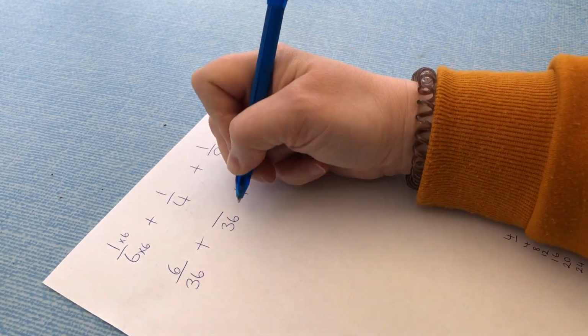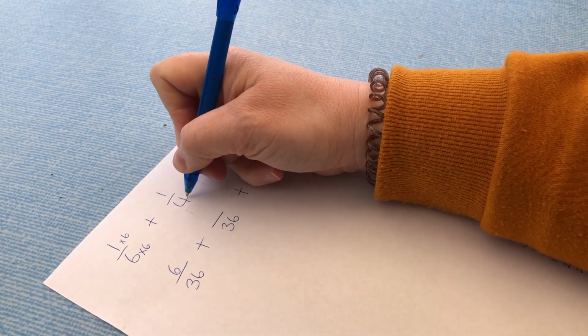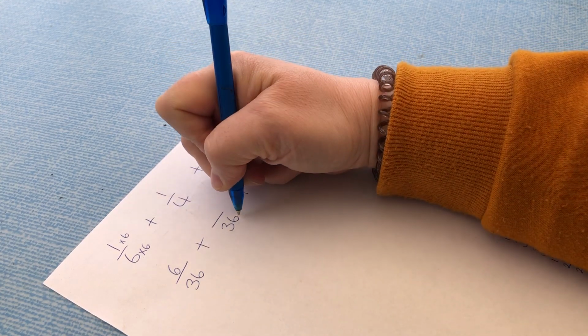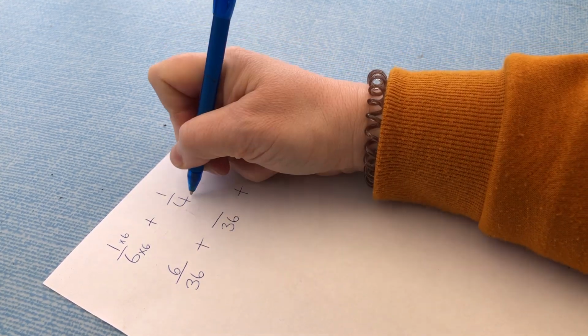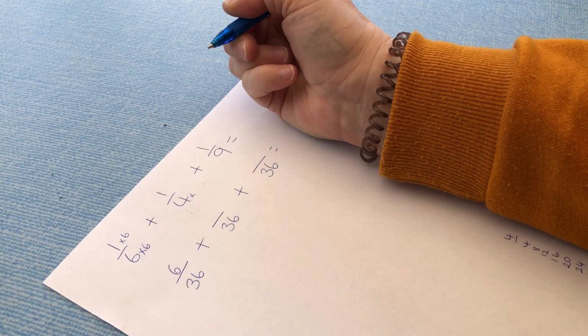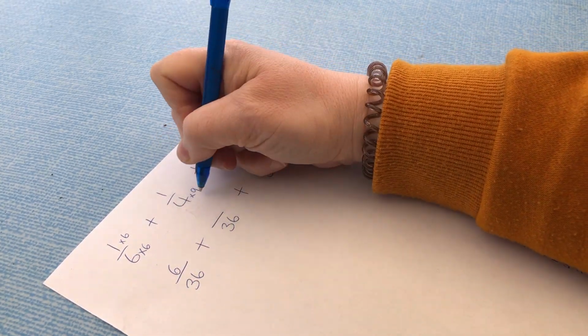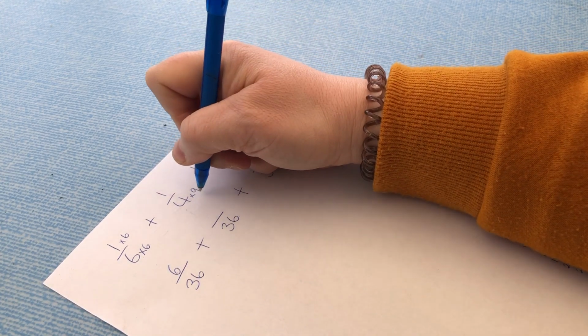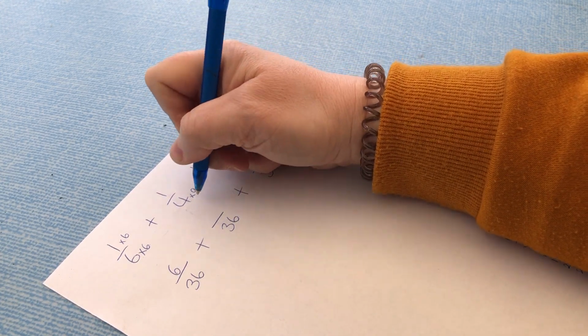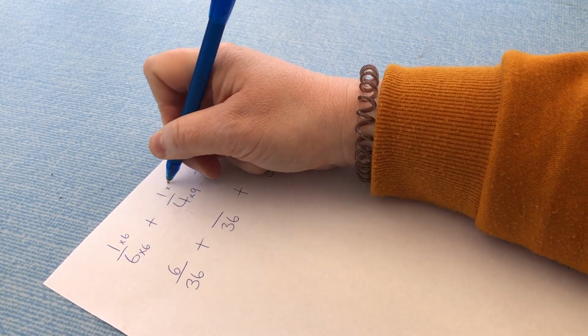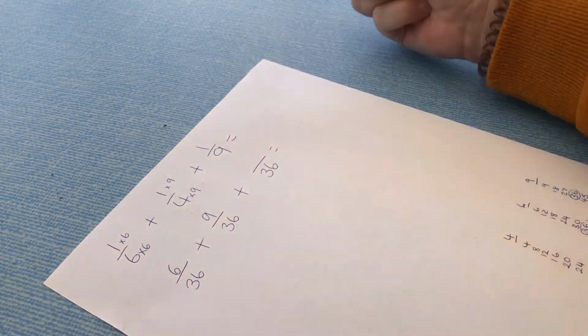Let's move on to the second one. Now we have to look at the 4. What do we do to 4 to make it 36? So it's 4 times 9, that's right. So 4 times 9 makes 36. Remember the rule, whatever you do to the bottom, you must do to the top. So 1 times 9 makes 9.